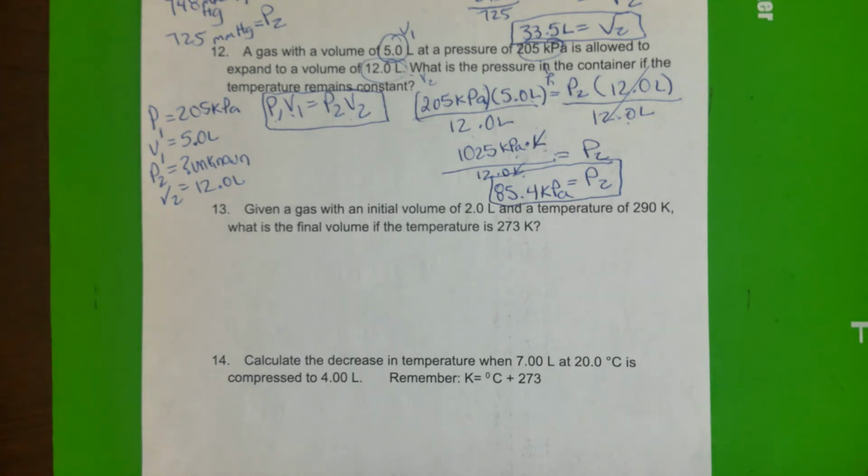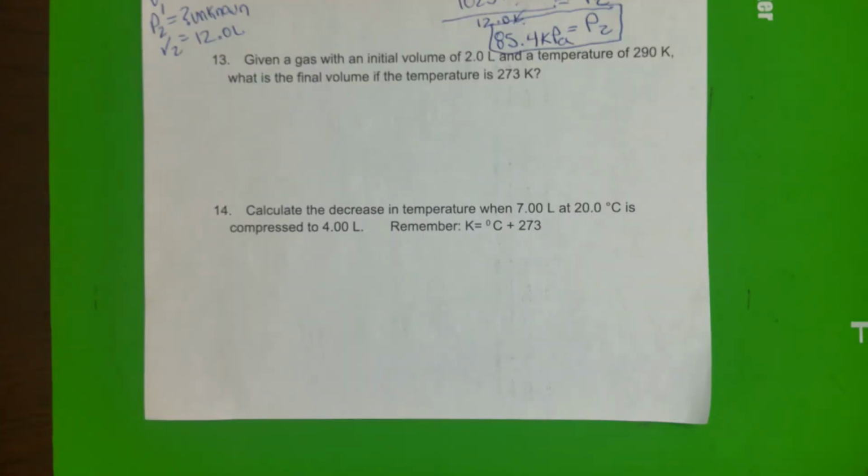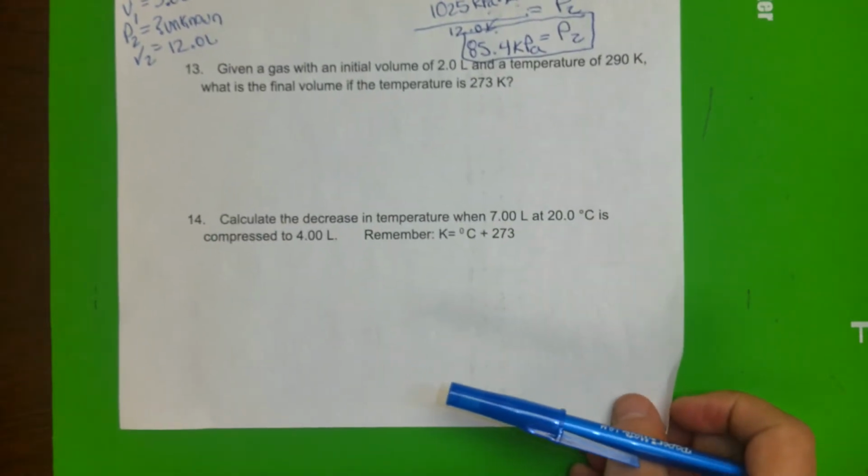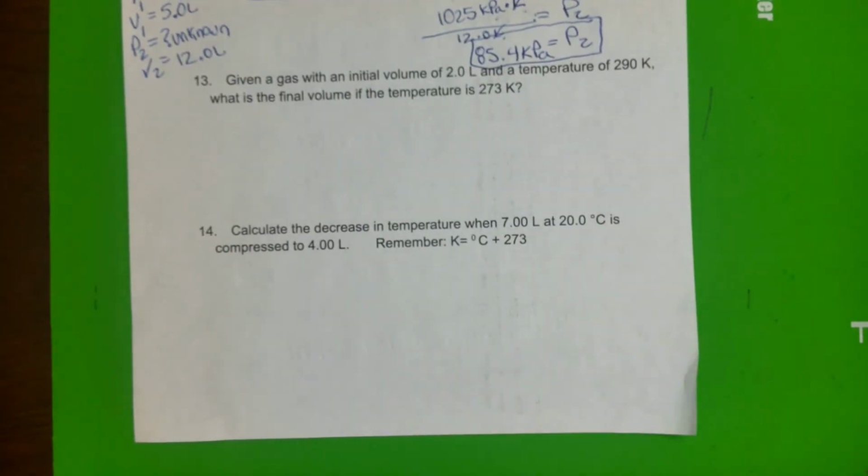Again, be careful on the answers because remember, you have to calculate it. Yes, I gave you the setup. I practically gave you all the answer. All you have to do is make sure you do the right numbers, and then you calculate it. It's really simple math, you guys. It's just multiplying and then dividing. So let's go to number 13.